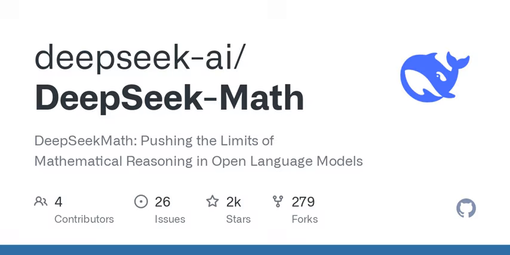Welcome to today's episode. We're diving deep into the world of mathematical AI with the fascinating DeepSeek-Math project. Imagine an AI that can not only understand math at a high level, but also solve complex equations with ease. Sounds like something out of a sci-fi movie, right? But it's happening now. So what exactly is DeepSeek-Math?